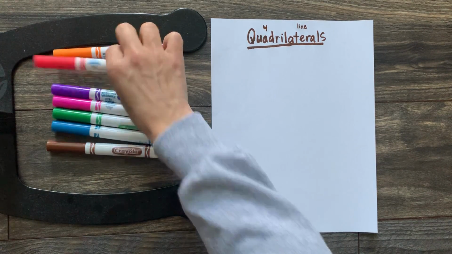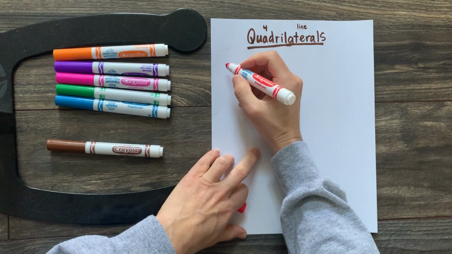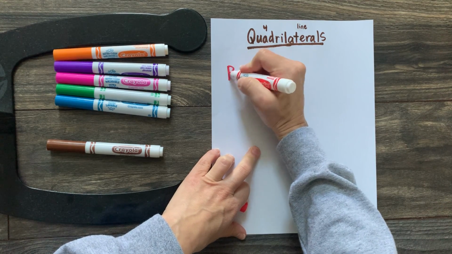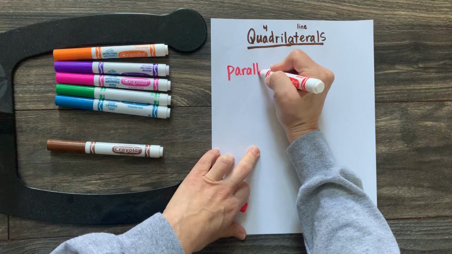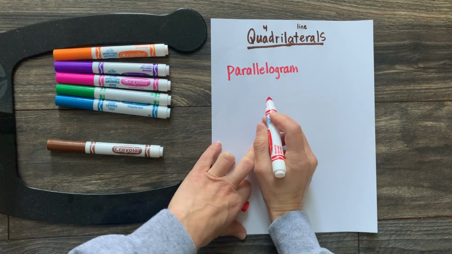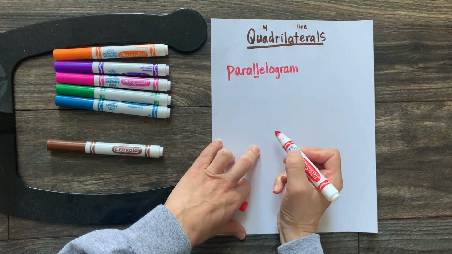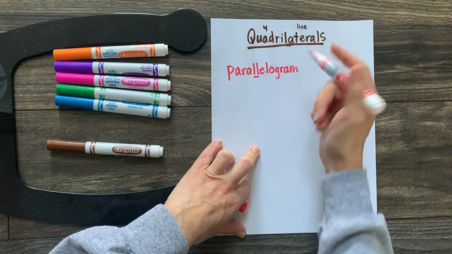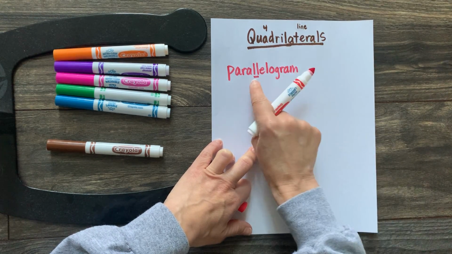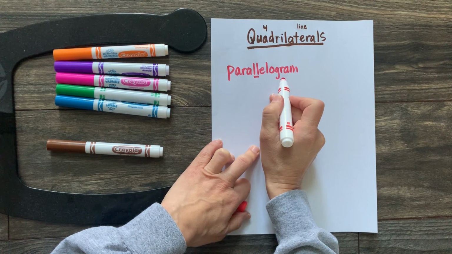So let's organize our quadrilaterals. We're going to start with quadrilaterals as a parallelogram. So let's go ahead and add parallelogram here. Now remember that in the word parallel itself, you have these two L's right here, and those two L's are parallel. So parallel, you see that they run next to each other, so they're never, ever going to cross.